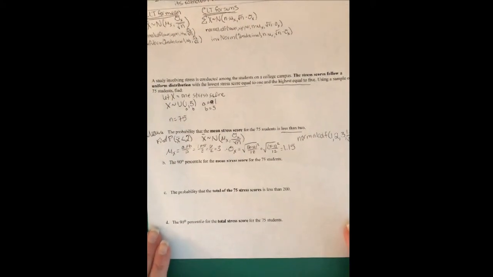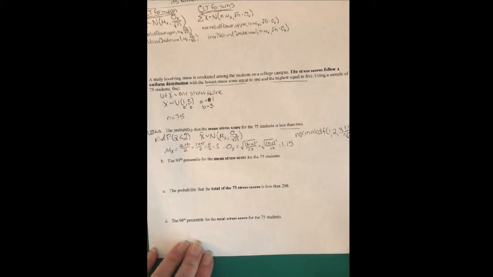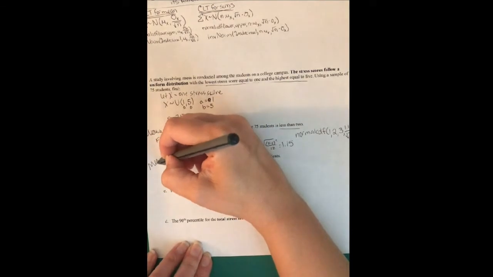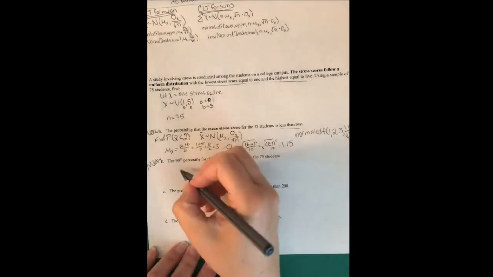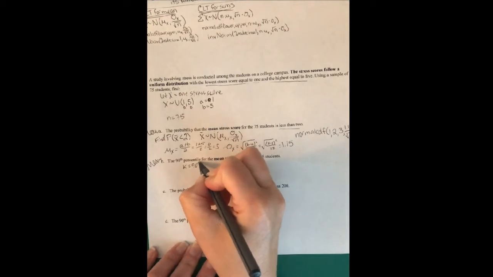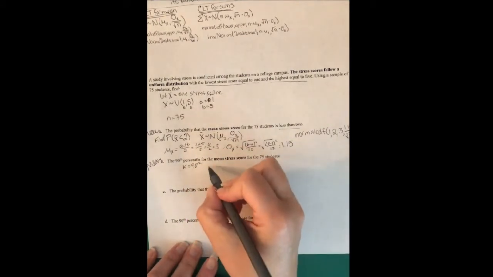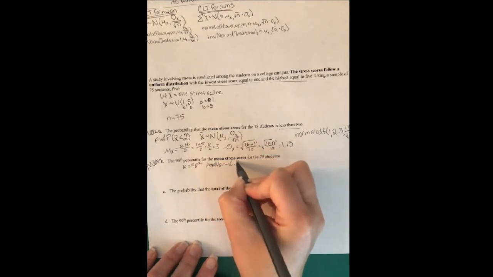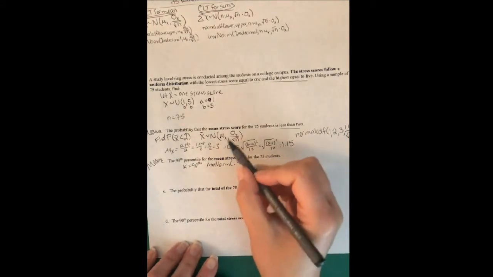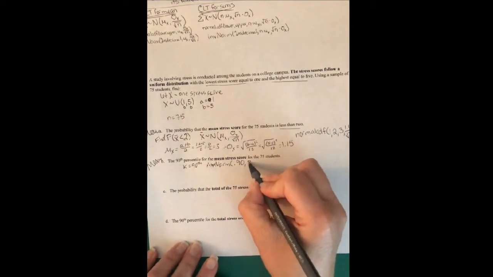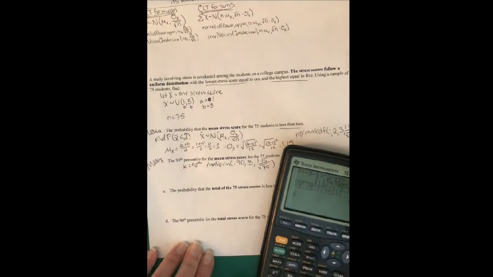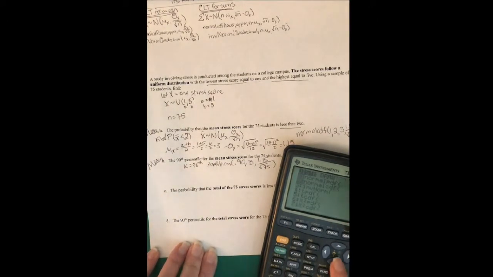Now let's take a look at B. B says the 90th percentile for the mean stress score for the 75 students. So we are doing mean again. This one is our K equals the 90th percentile. So whenever we are looking for a percent, we're going to use inverse norm of 0.9, and then we get our mean value, and then we get divided by square root of 75. So let's put this in, and let's find out what value we get for this.